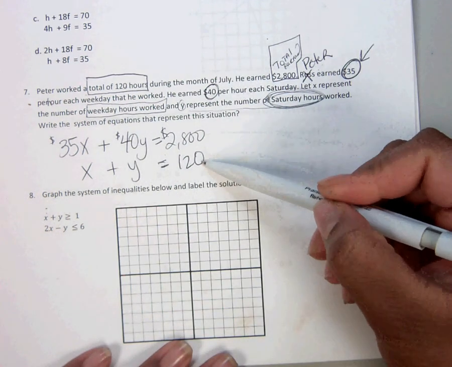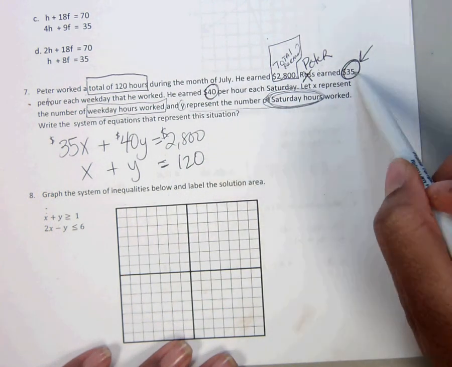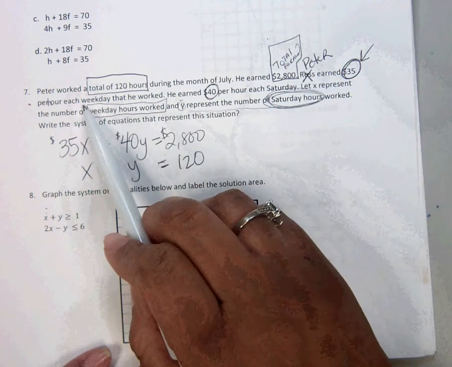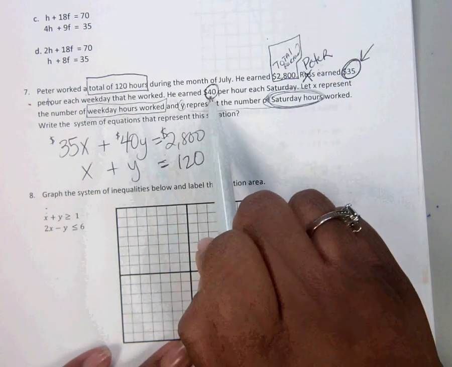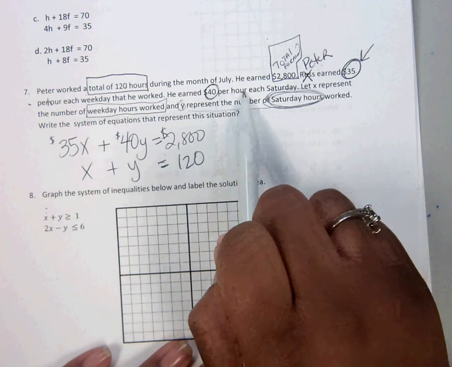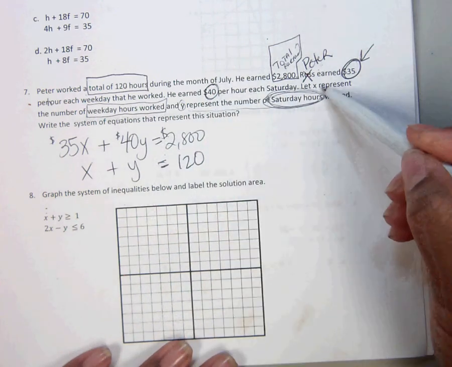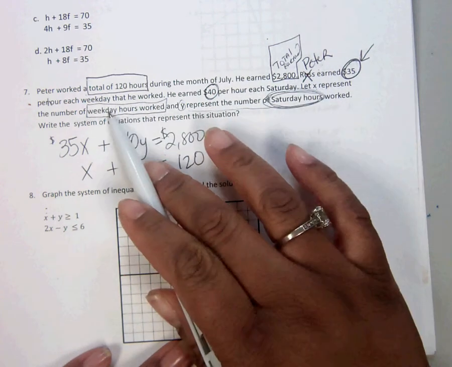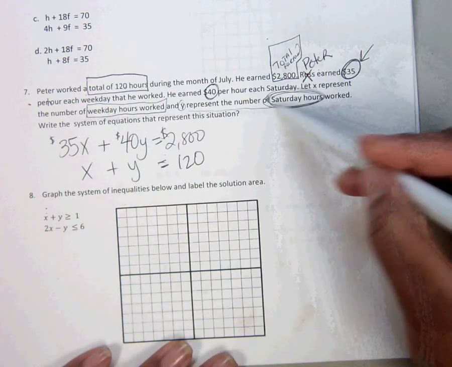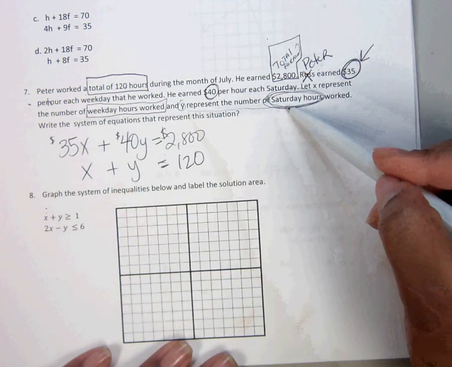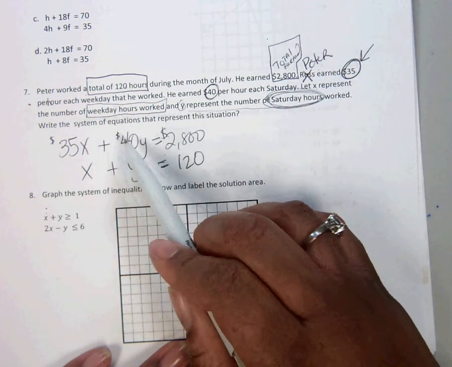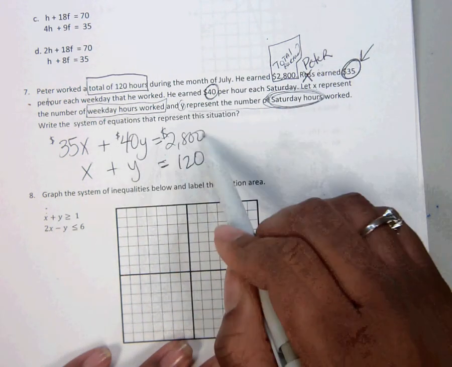Those were my totals. It was 35 per hour each weekday and $40 per hour each Saturday. We want X to be the weekday hours, Y to be the Saturday hours. So 35x plus 40y equals the money.